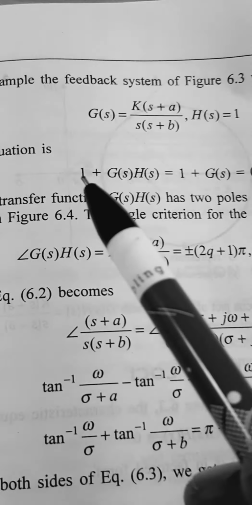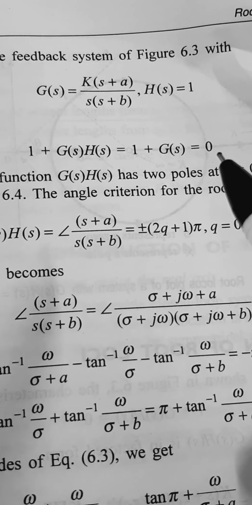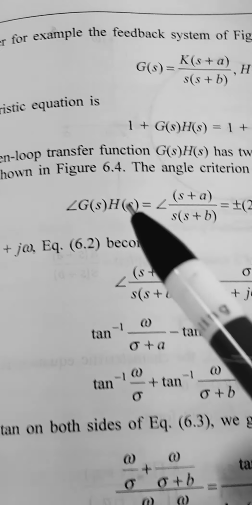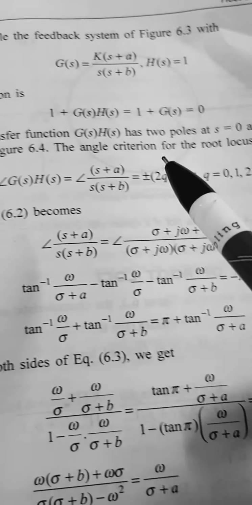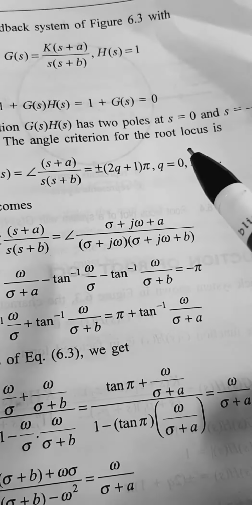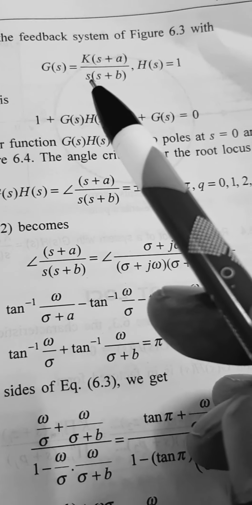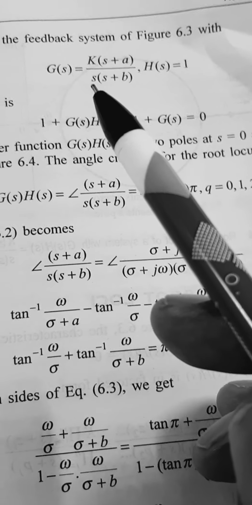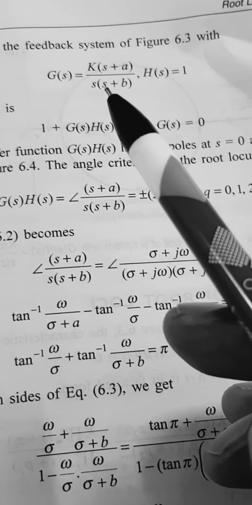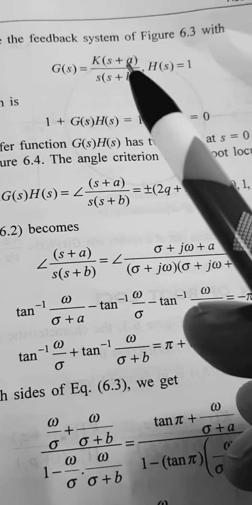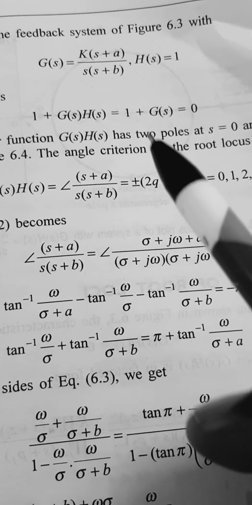The characteristic equation is 1 + G(s)H(s) = 0. Here the angle criteria for the root locus: we already know that at s = 0 there is a pole, at s = -b another pole, and at s = -a one zero.